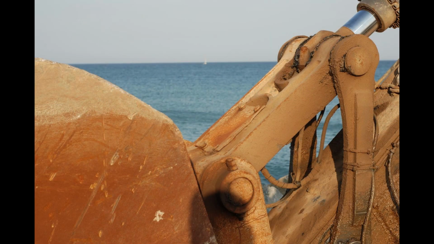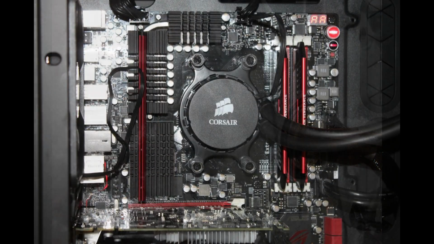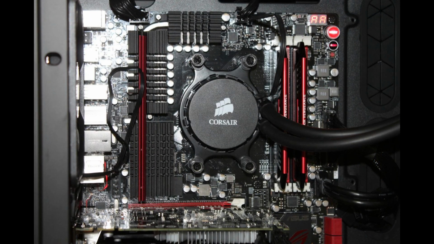Splines and keys are two ways to reliably mount an axle to a wheel, pulley, or gear, so that torque can be transferred through the connection. Springs provide forces that can either hold components of a machine in place or act as a suspension to support part of a machine. Seals are used between mating parts of a machine to ensure fluids, such as water, hot gases, or lubricant, do not leak between the mating surfaces.